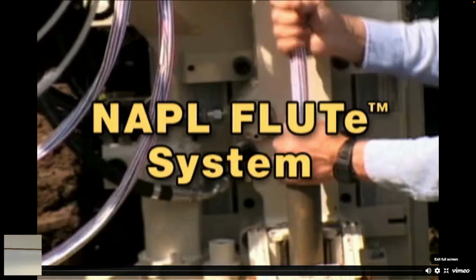Below the water table in soils and rock, the NAPL flute system is a simple and cost-effective technique for mapping NAPLs. We have developed a color-reactive cover for detection of pure product. In one application, a compressed NAPL flute liner is inserted into push rods.